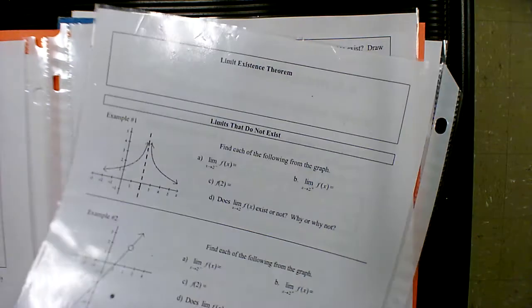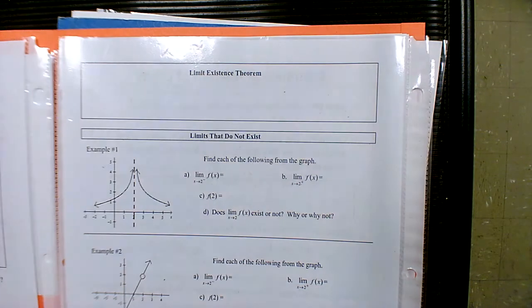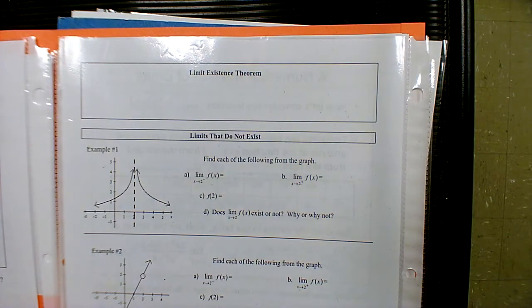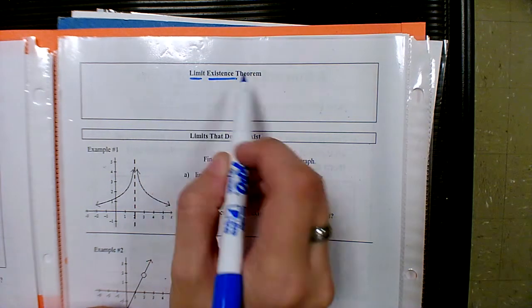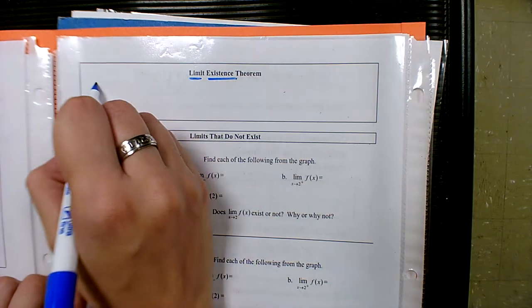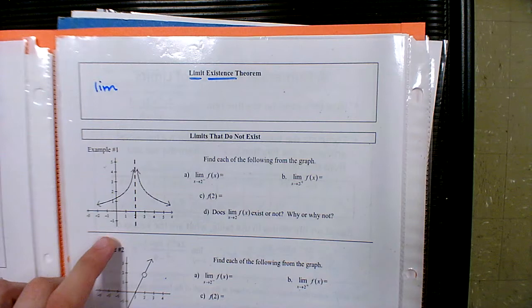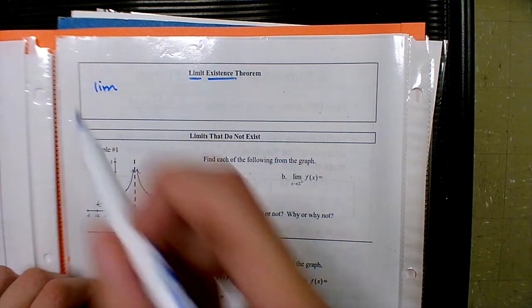Okay, so what we're going to get into today is kind of the definition of a limit, and bringing it back to like the little Mean Girls clip I showed you, we're going to see when does a limit not exist. Okay, remember a limit is the y value your graph is approaching, the height of your graph. So there's a stipulation in order for a limit to exist. This is called the limit existence theorem. We're going to write it down, but we're going to go through some examples just so that it makes sense.